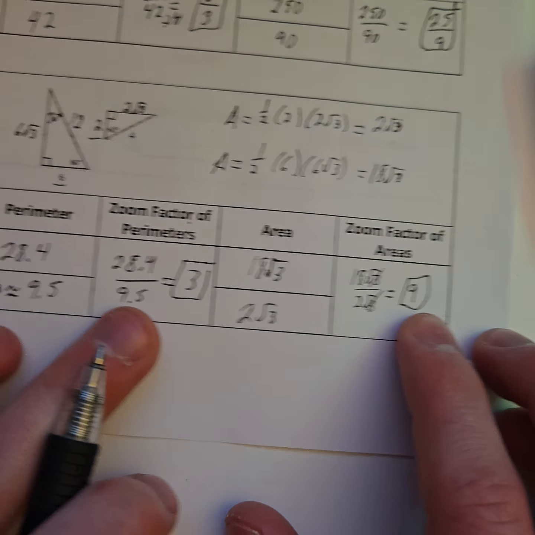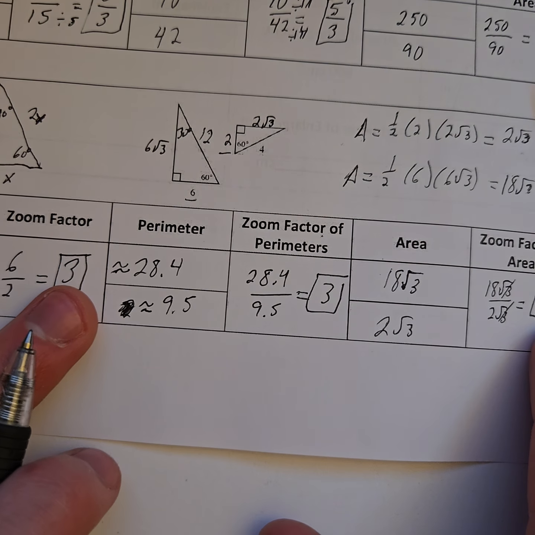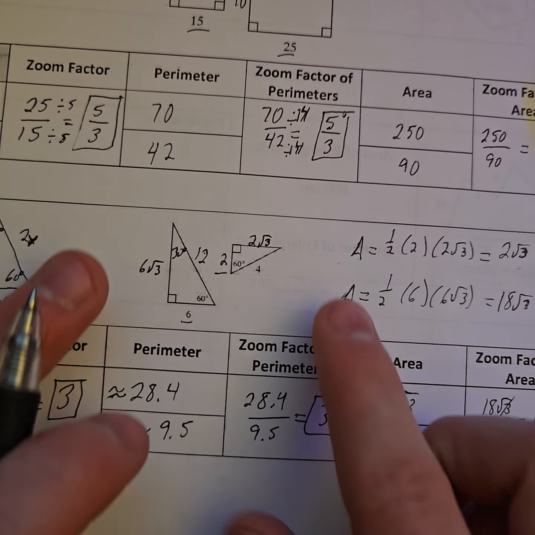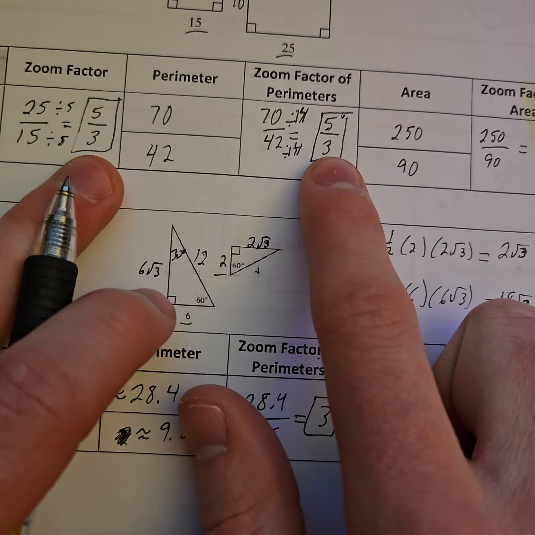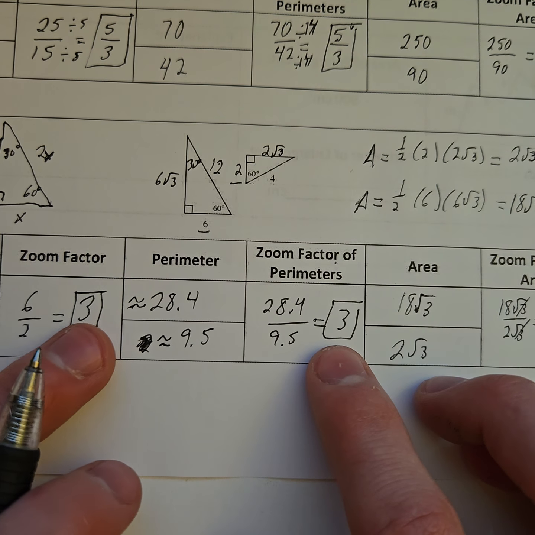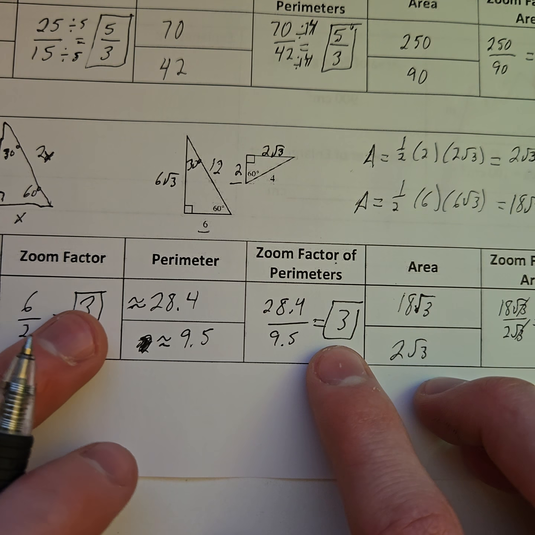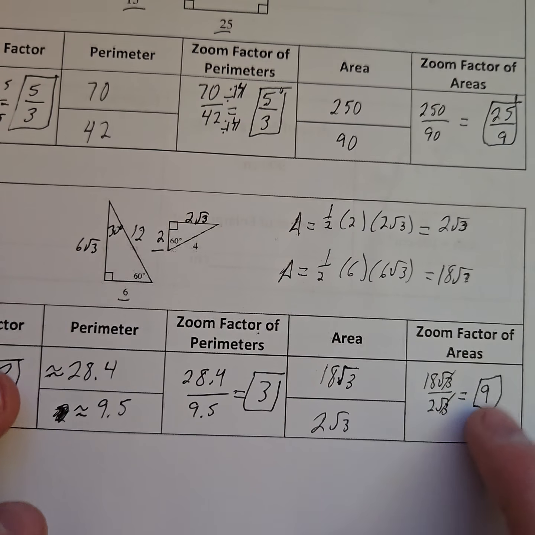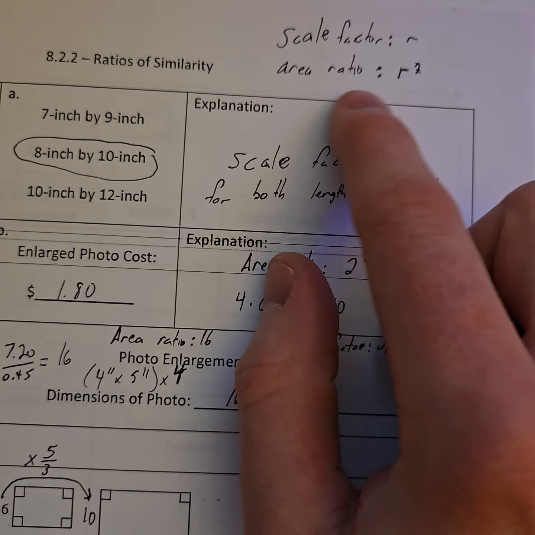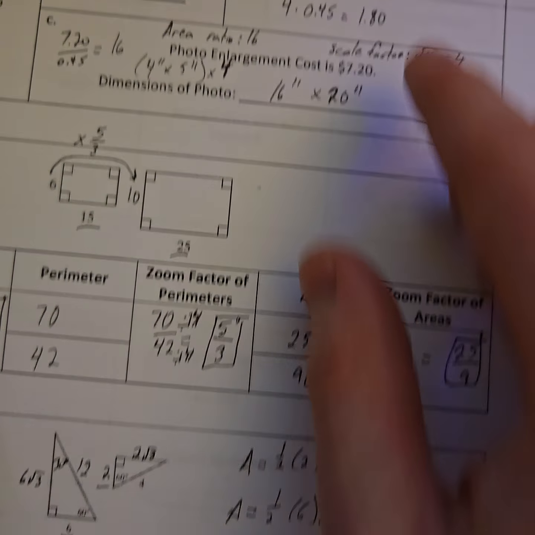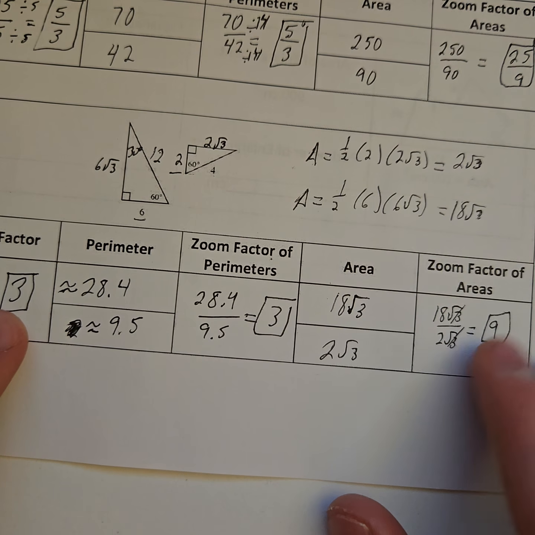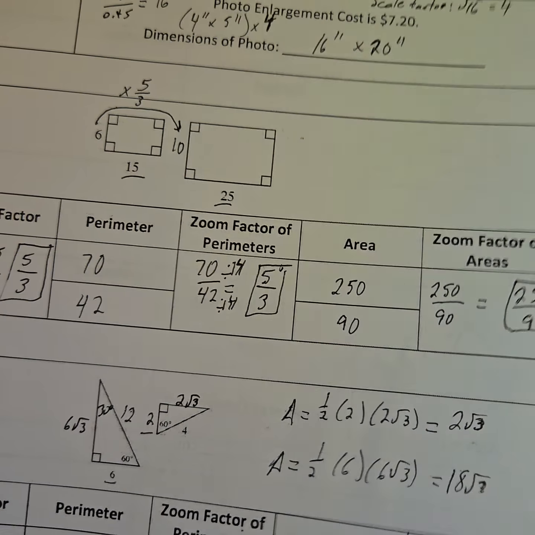Which makes sense because if we look at our scale factor as 3, if we take 3 squared, we get 9. So hopefully you're seeing a pattern here. Our perimeter scale factor is the same as our original scale factor, which is going to be super helpful to us. And we already knew the area ratio is our scale factor squared. And that's proving to be consistent. 3 squared is 9. So it works out. All right, flip it over.